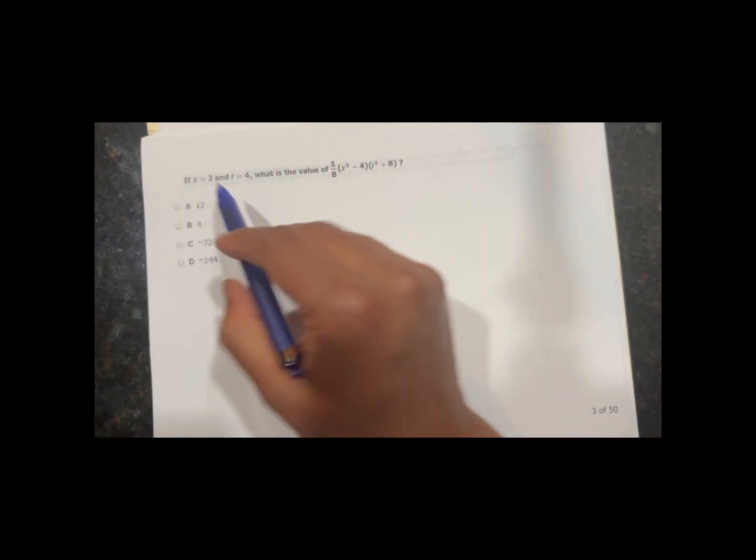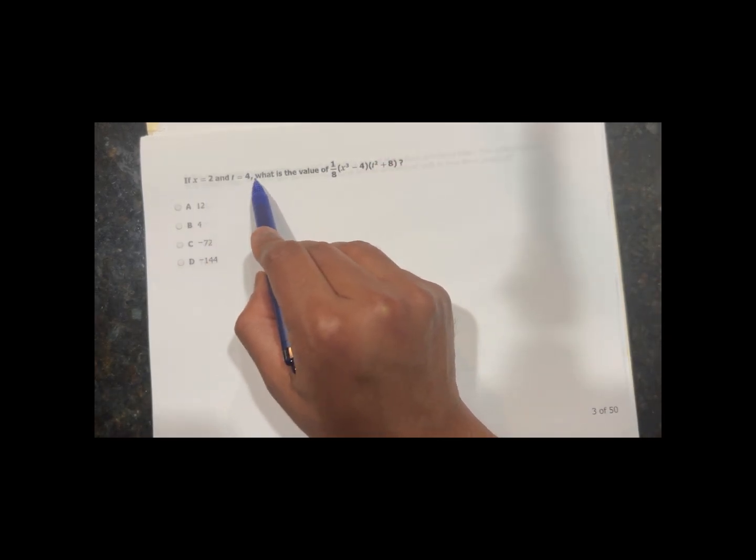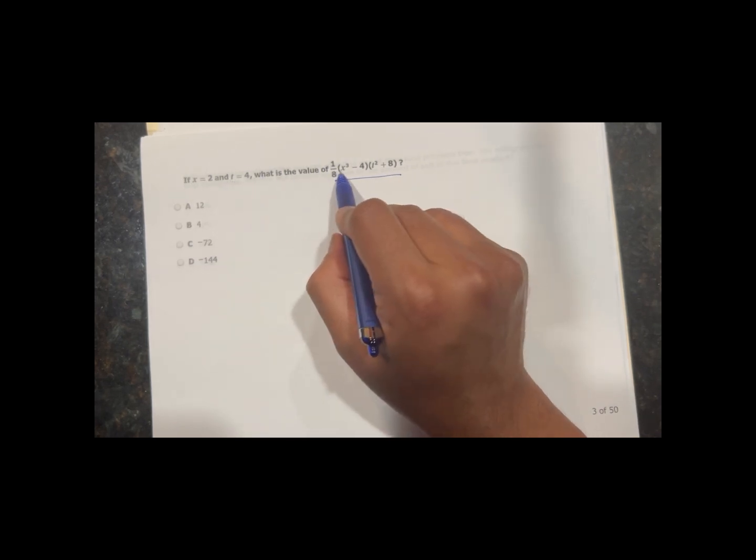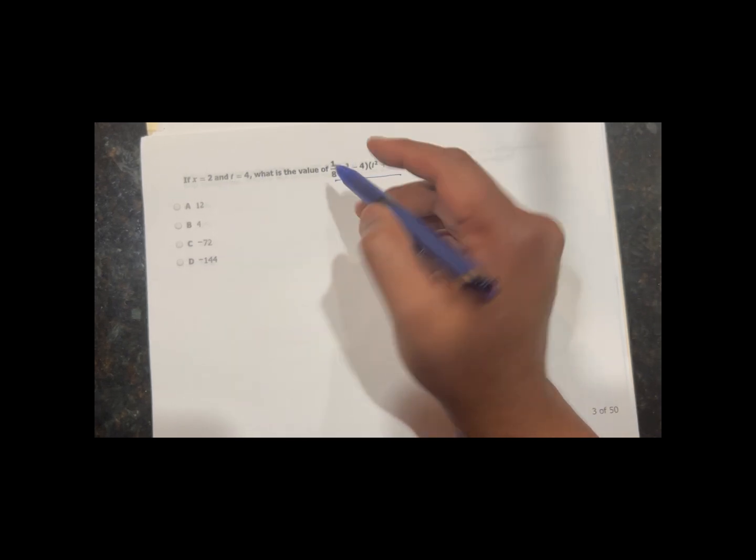Okay. These types of problems are pretty simple. All that you have to do is, they're saying x is equal to 2 and t is equal to 4, and this is the expression they've given you. All that you have to do is evaluate and just plug them in. But let's do it this way.